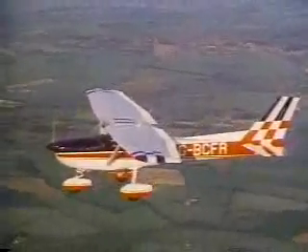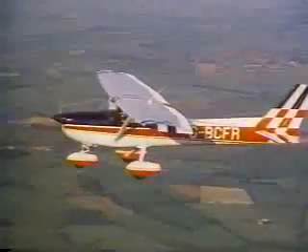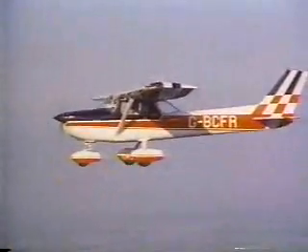In everyday flying, however, the aeroplane has to be maneuverable in all 3 dimensions.